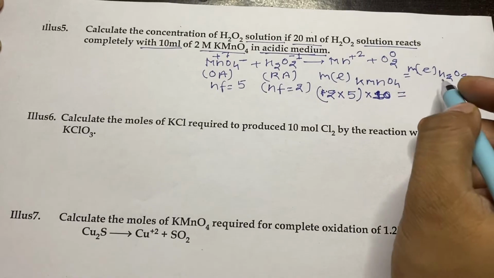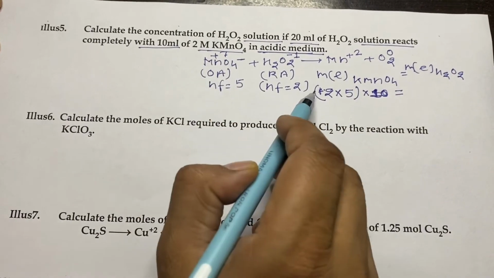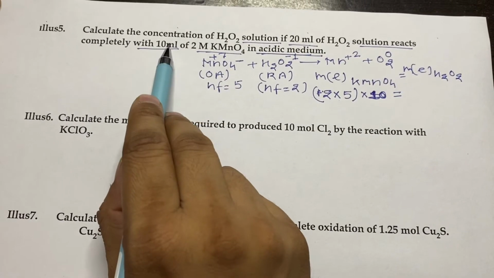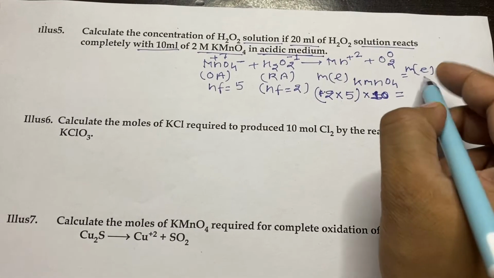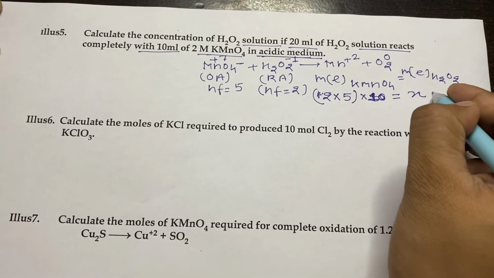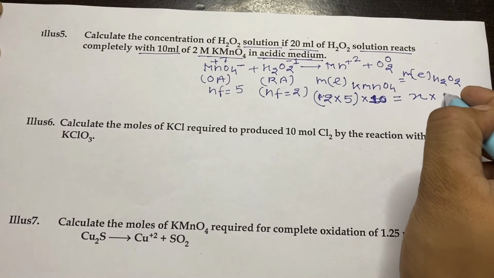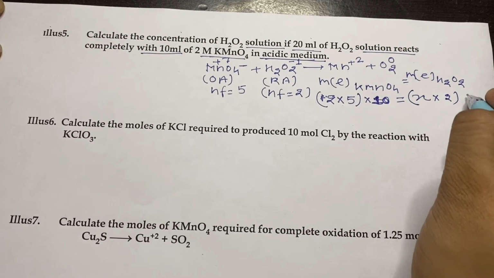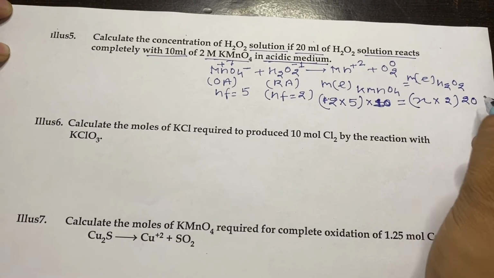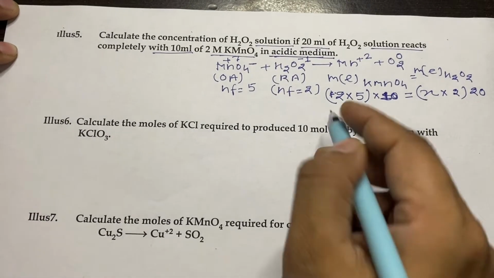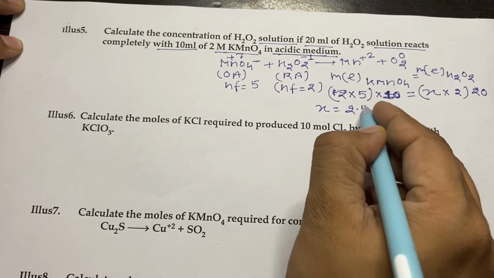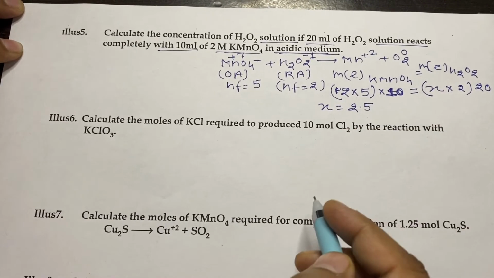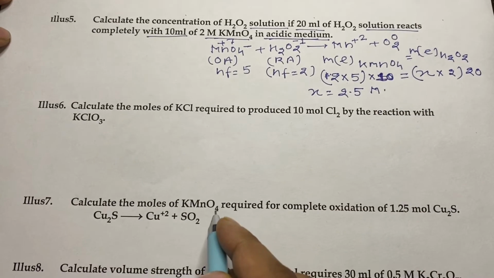Now this will be equal to 2 into 5, the N factor, and 10 ml we have taken. Now the concentration of H2O2 is required to find, which is X, and the N factor will be 2, and the volume is given as 20, right? So we can solve this, and what you will get, X equal to 2.5 M. This will be the concentration of H2O2.